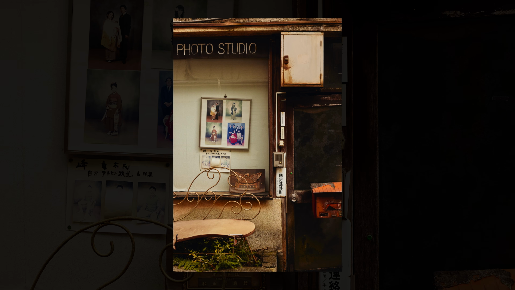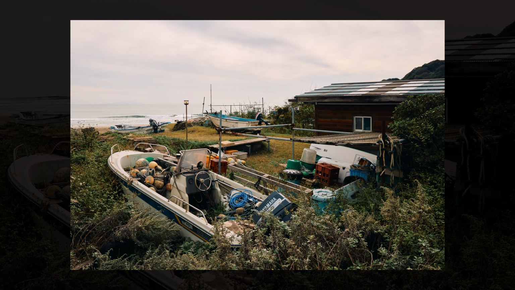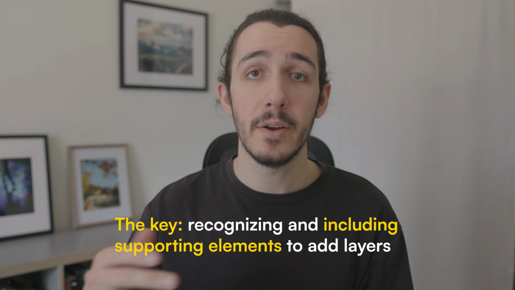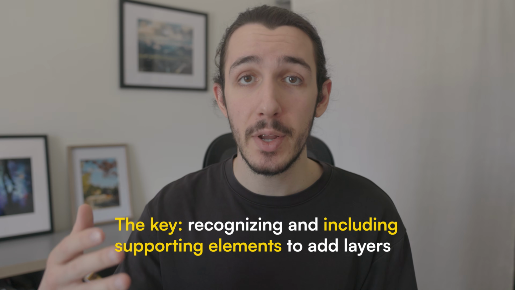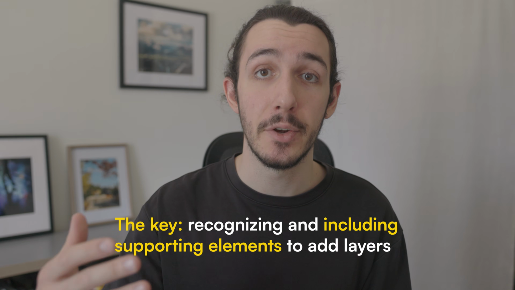In non-human subjects, it's going to be those other telling details that add to your story. Whether it's the words on a sign, other objects nearby, or the density of buildings that show you're in a city. There's an infinite combination of things that can be put together to prompt a story. The key here is recognizing and including those supporting elements to add layers to your subject.